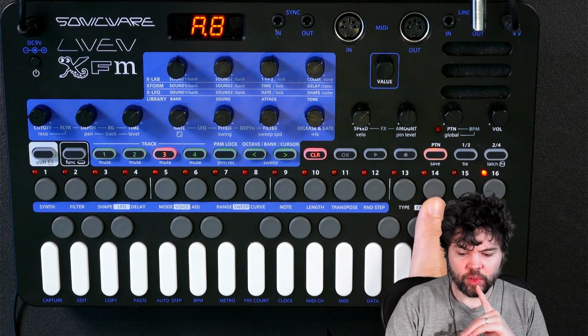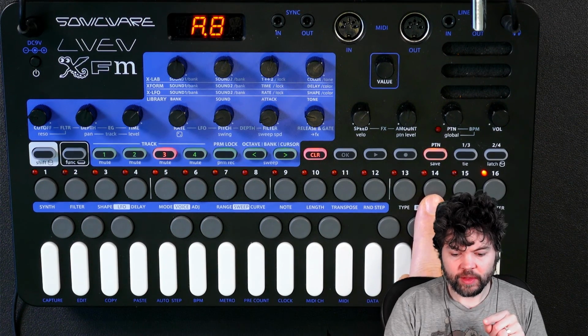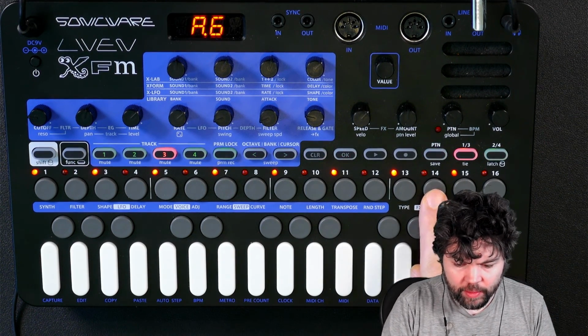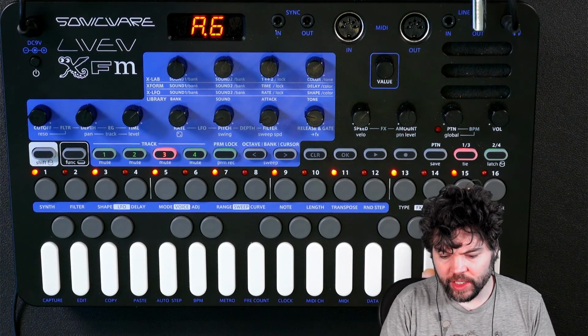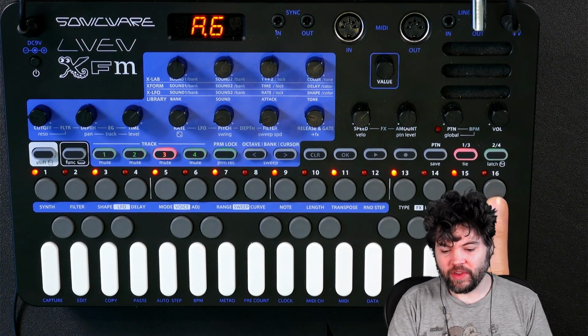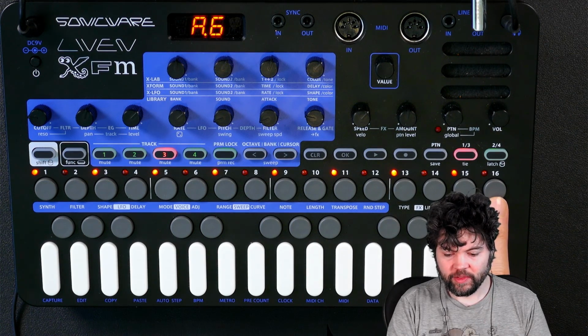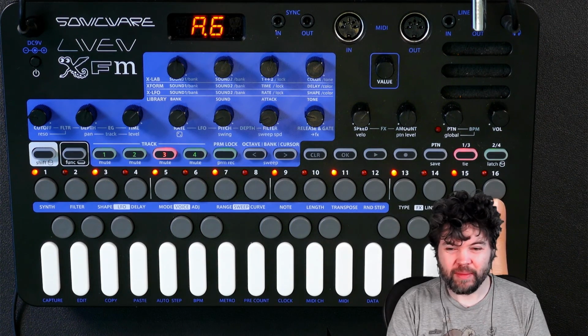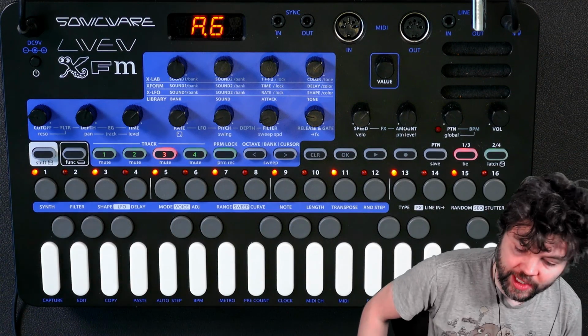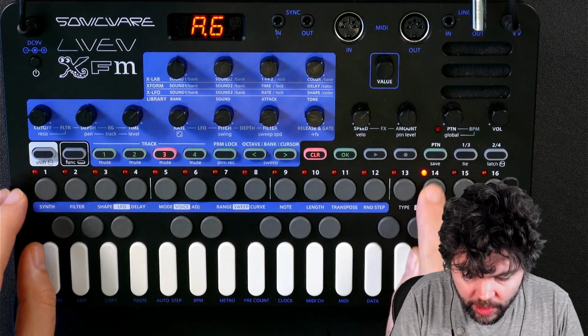I think I definitely want to start closing the filter for the lead on step 14 and 15, and then I need to figure out how to make that final note work a little better. I may change the lead melody slightly towards the end just to tie in with that. So let's see what we got.